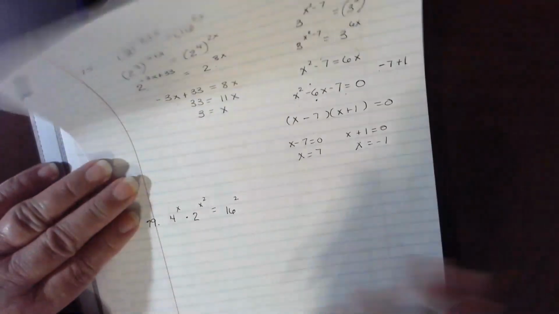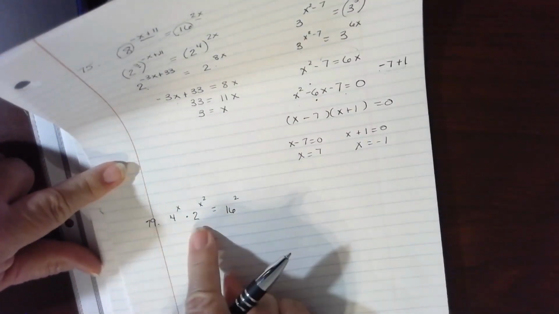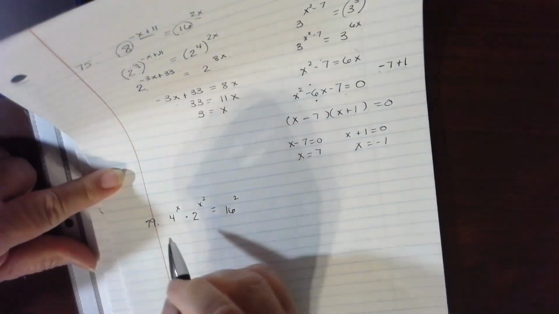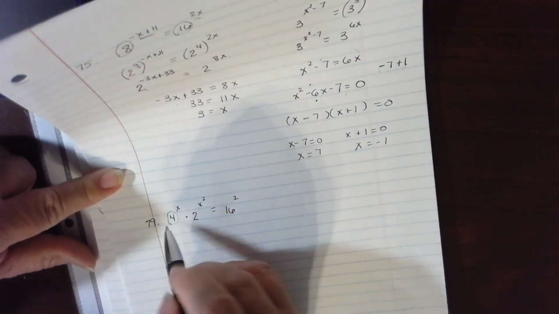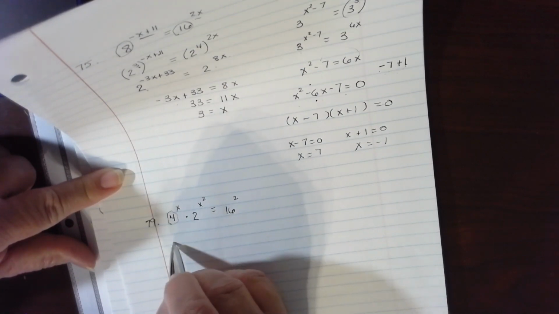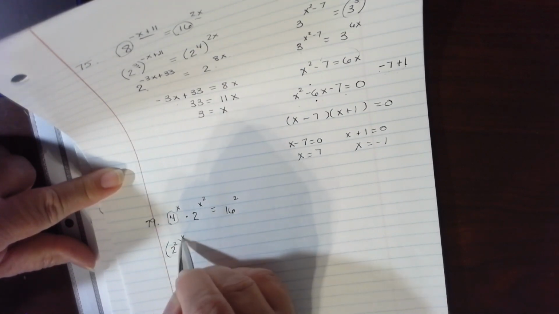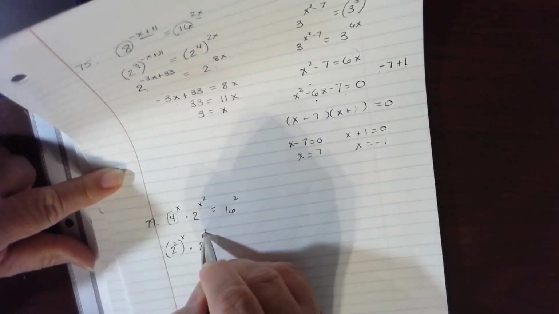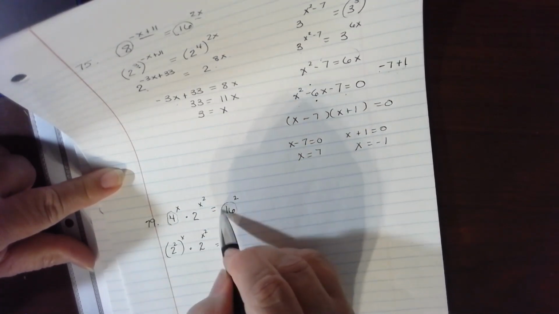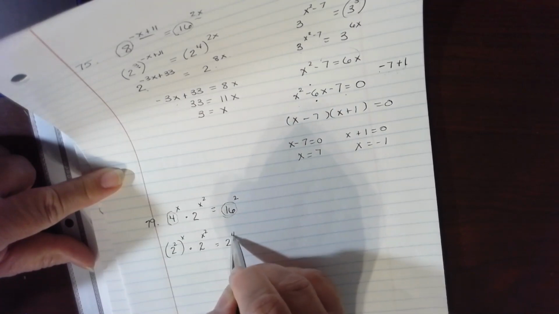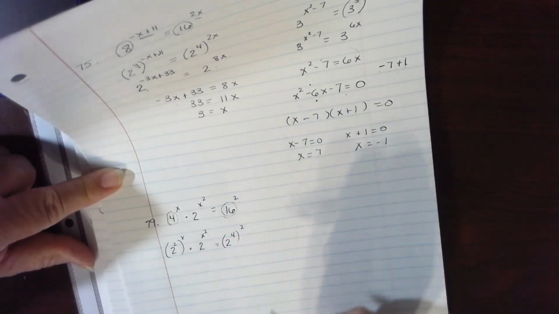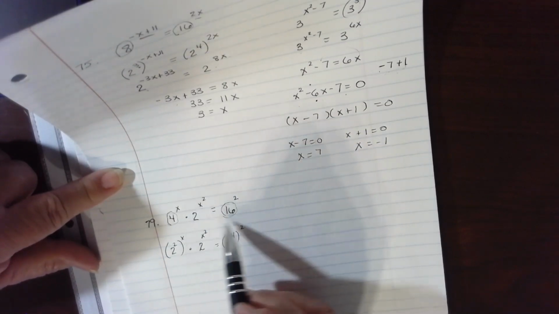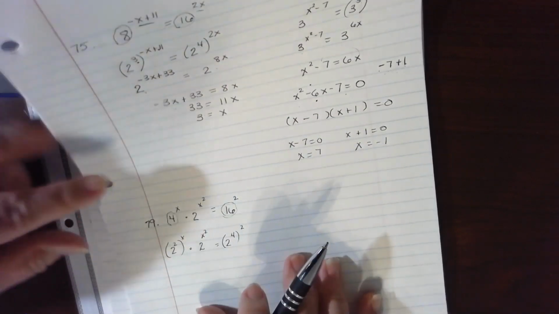Alright, number 79, I've got 4, 2, and 16, so my common base will be 2. So I'm going to change this 4 to 2 squared. I'm going to leave this 2, and I'm going to change this 16 to 2 to the 4th. So that step was just making the bases the same.